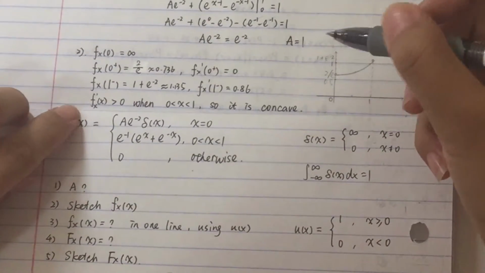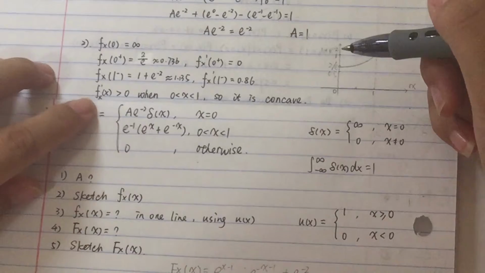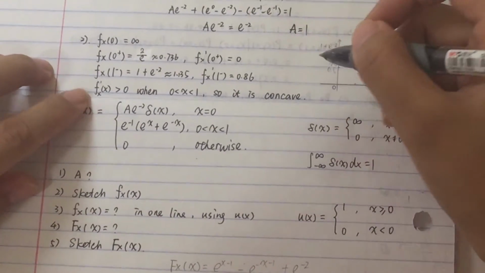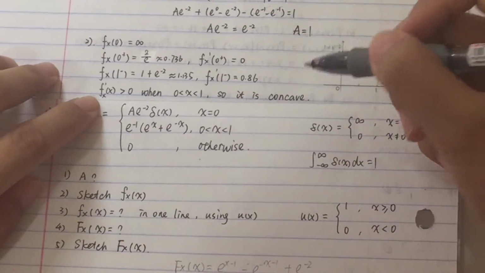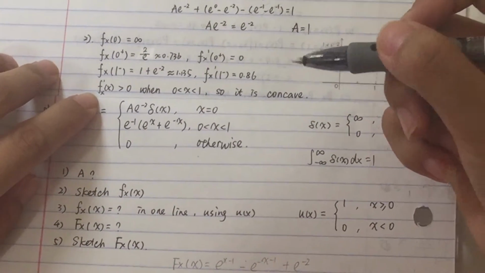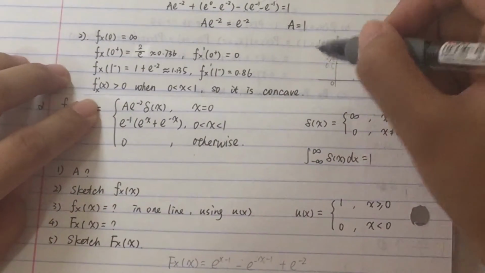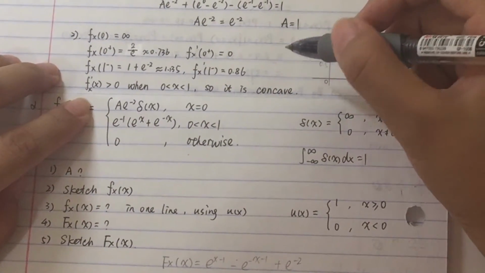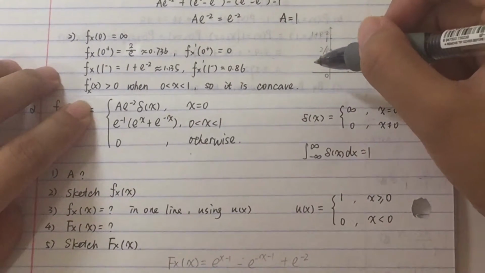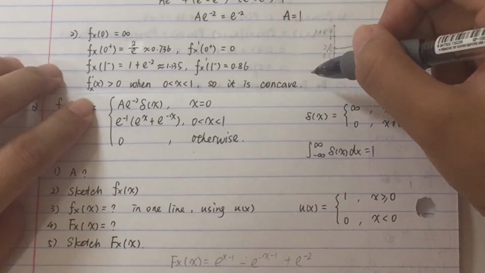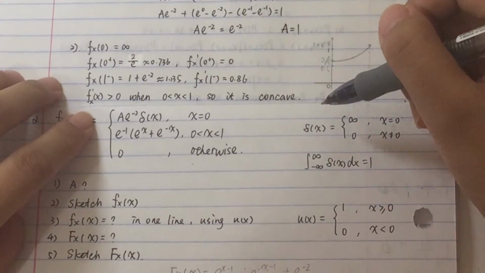Besides, we also have to determine the relationship between the derivative of fx and 0, because we have to know whether the curve will be concave or convex.